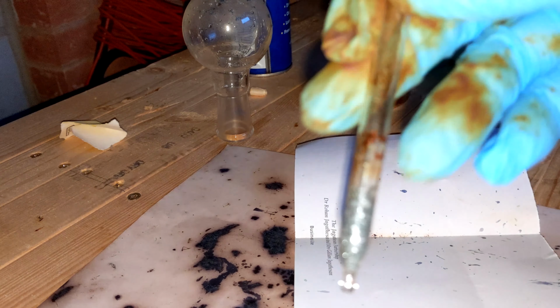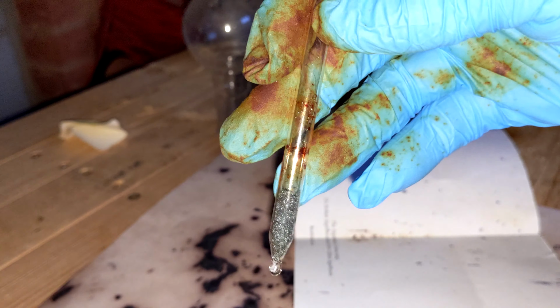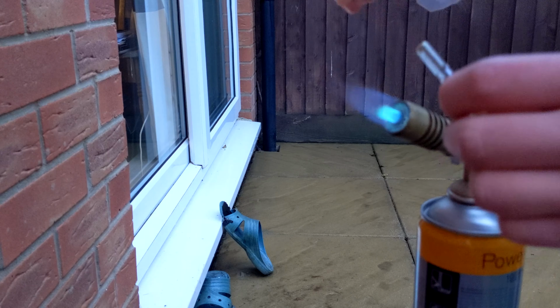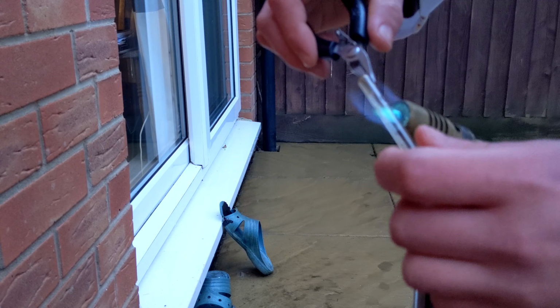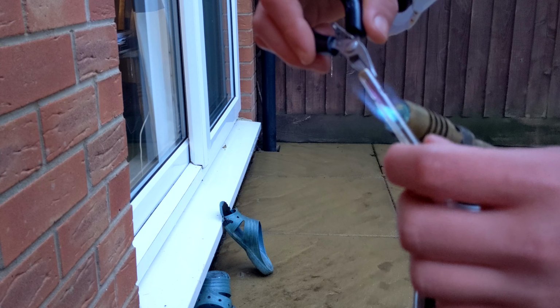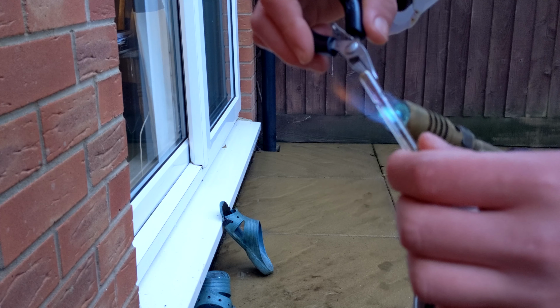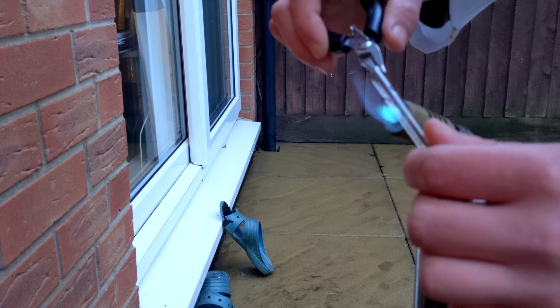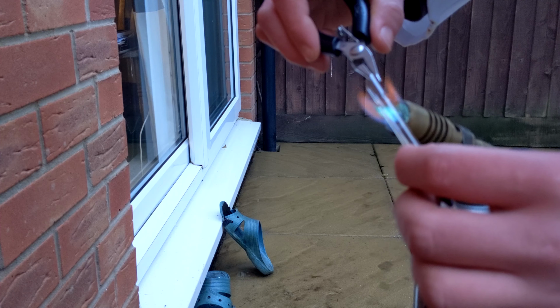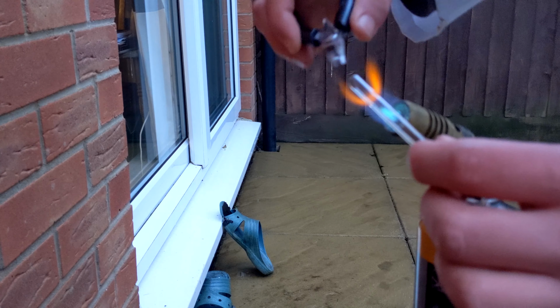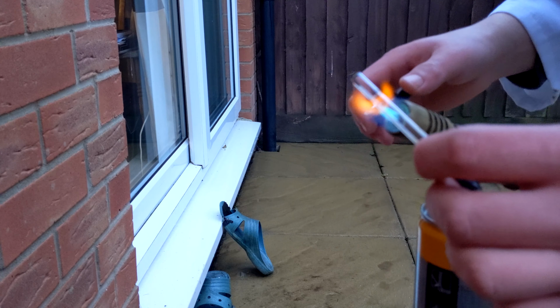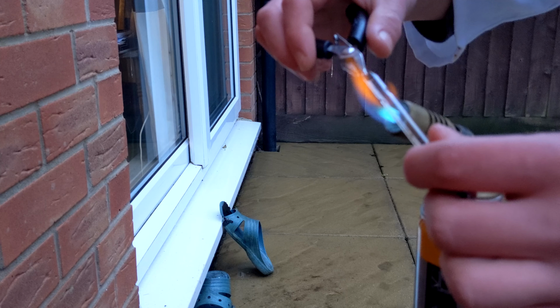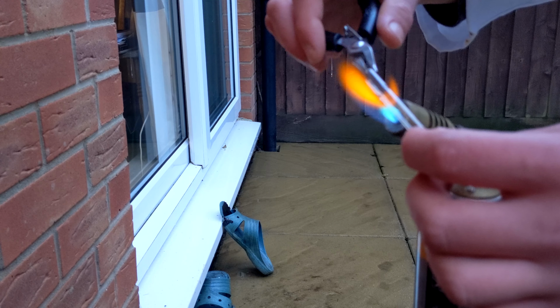Right, you can see here my final yield of iodine, and I've got it all into this glass ampule. And now to seal up the ampule. Excuse the sandals you see in the background, and excuse my lack of patience as I repeatedly overestimate how hot the glass is and keep snapping it with my pliers to try to pull it apart.